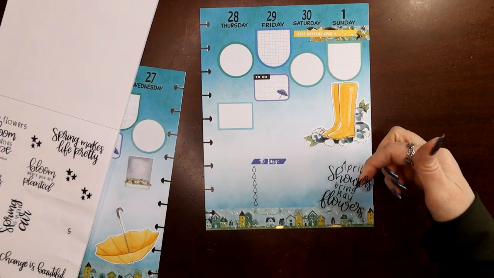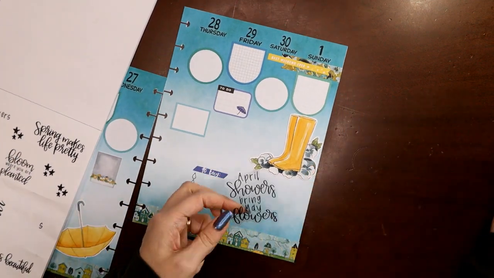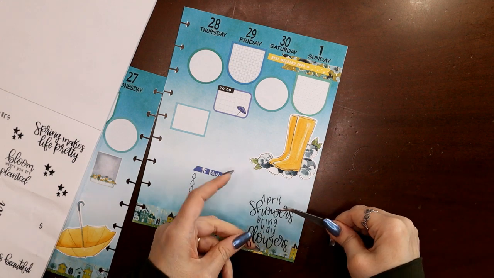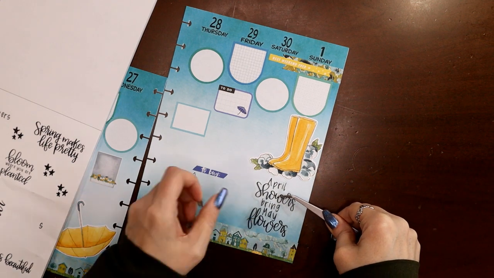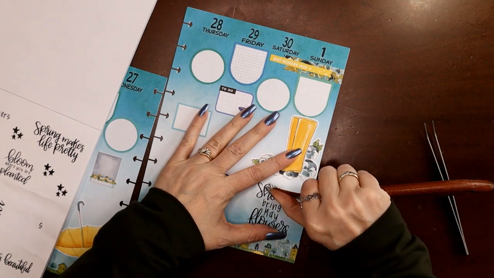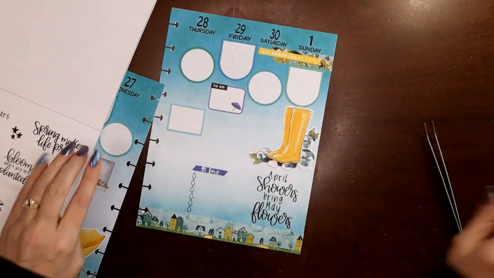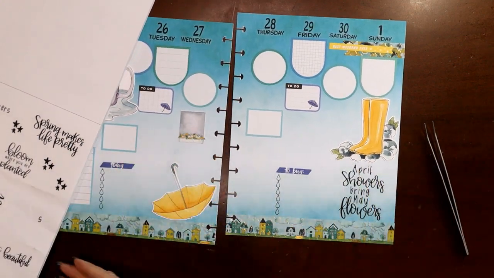Here we go, April showers bring May flowers. Let's see if we can fit it in right here. Perfect. Except I got a wrinkle in it. There we go. Oh, I like that. That is so perfect for this spread.